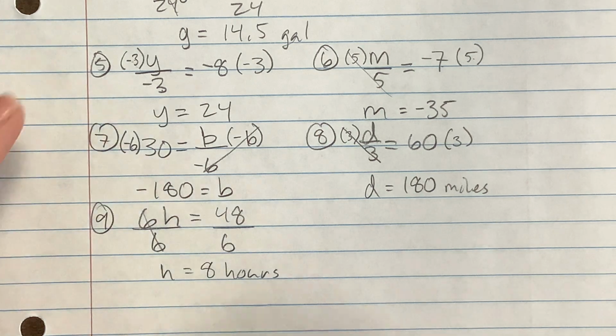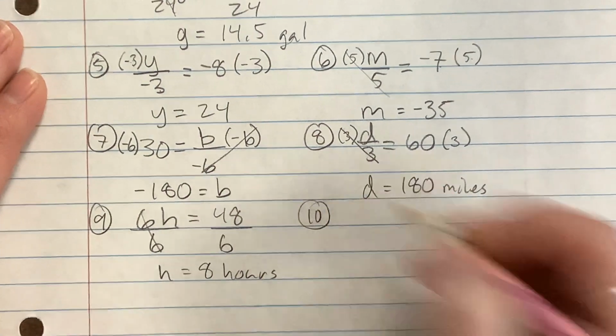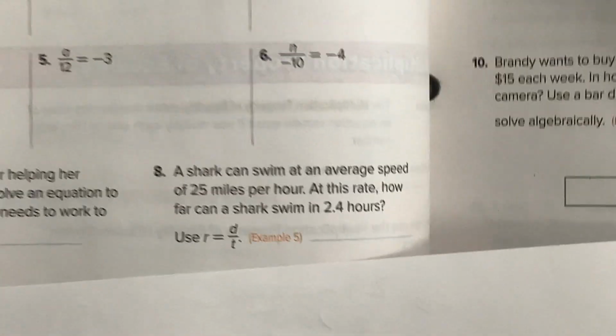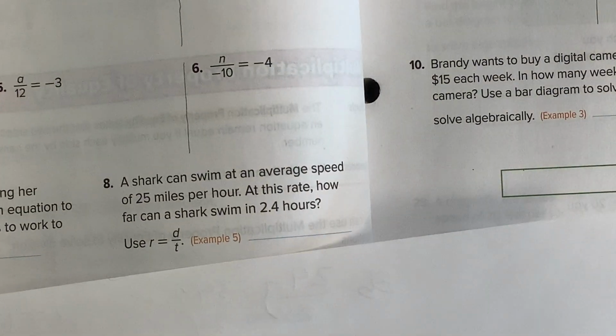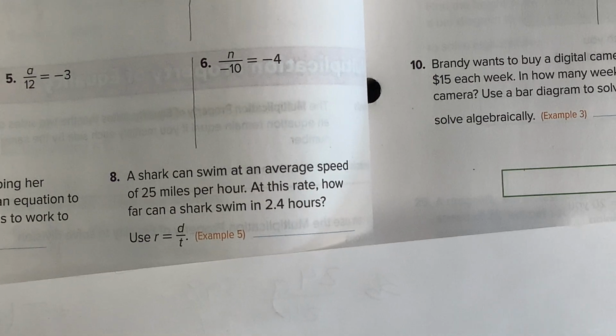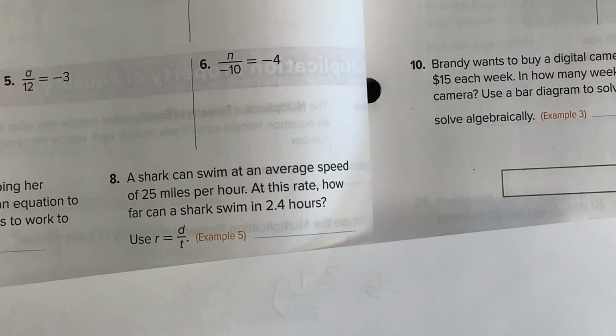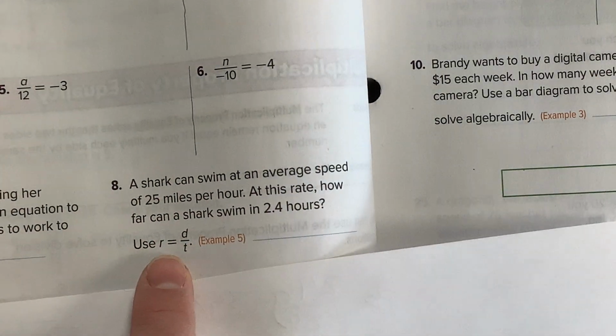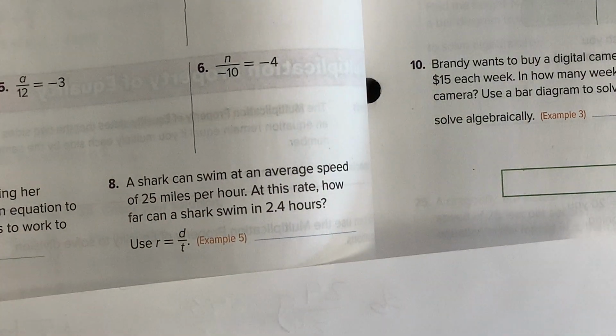Okay, we're even going to do one more story problem just because I'm trying to help you out. This one says, a shark can swim at an average speed of 25 miles per hour. At this rate, how far can a shark swim in 2.4 hours? Okay, so let's fill in. They want the rate equals distance over time.